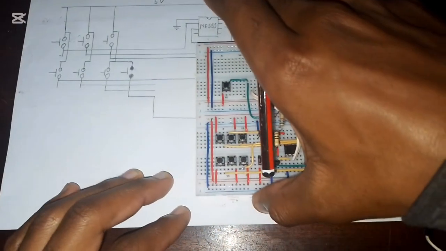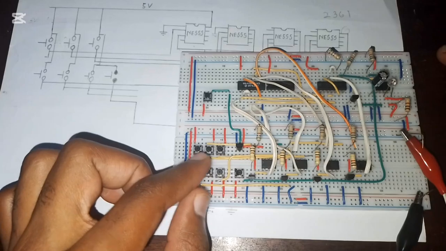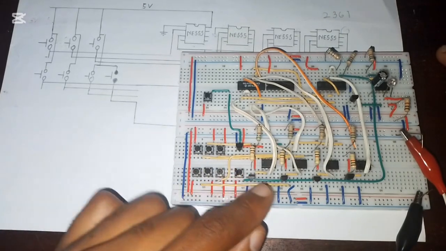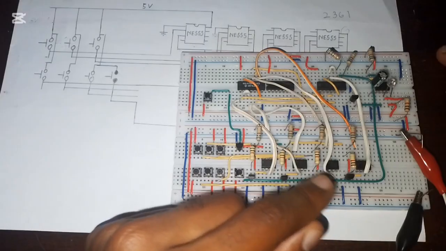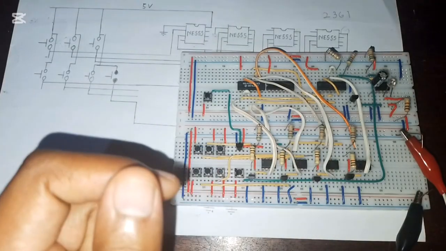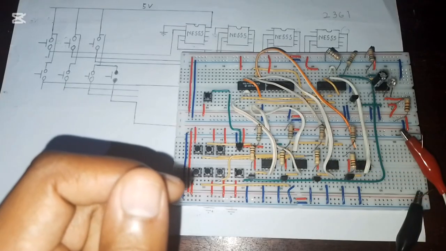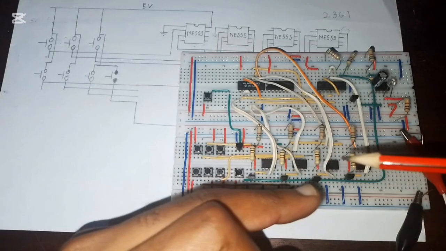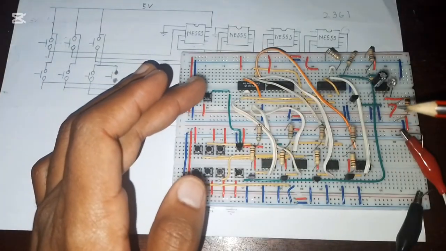So here's the circuit. You can see here we have the push buttons, we have the enter key, the NE555 right here. These are the transistors connected to pin number 2 in order to trigger them. If you don't know how to connect astable mode, I'm going to put a link below. I've done all modes in an NE555 for you to check.